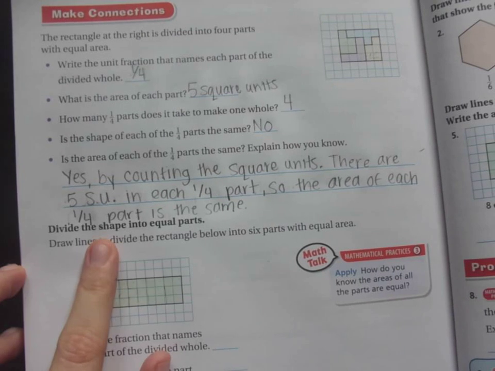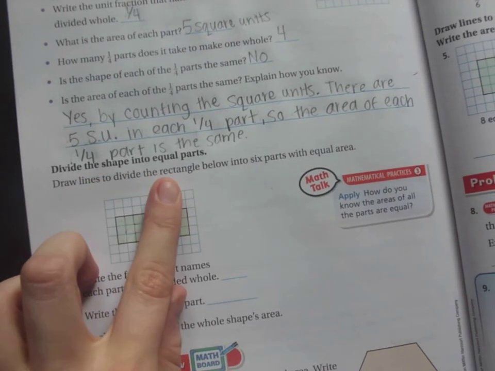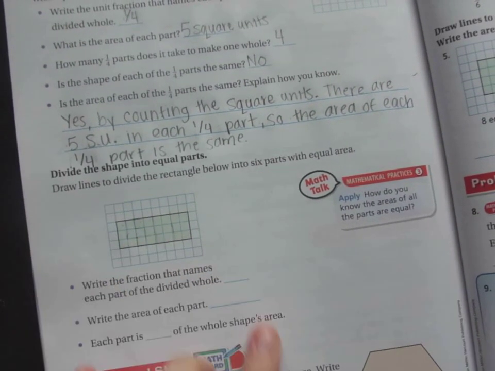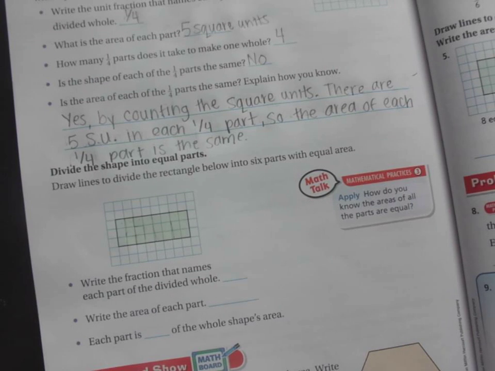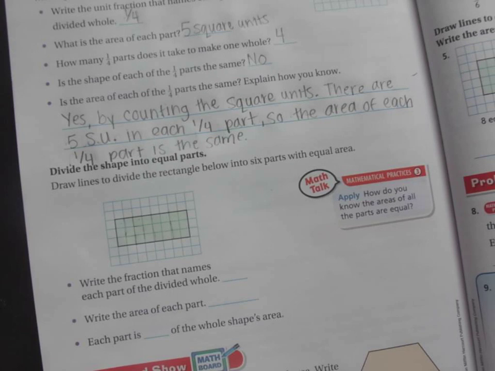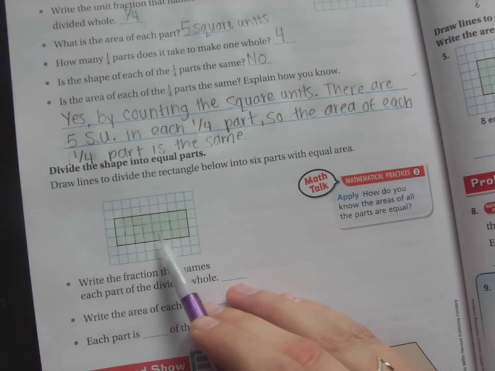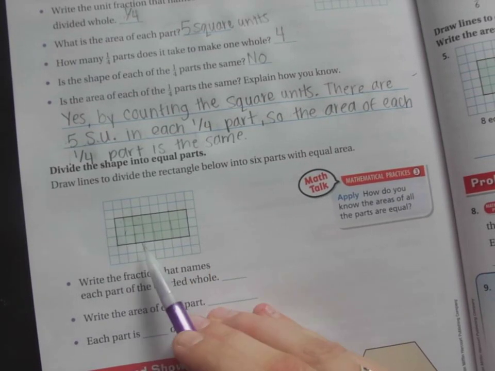Now we're going on here. Draw lines to divide the rectangle below into 6 parts with an equal area. So now I need to make 6 parts with an equal area. What I'm going to do is count how many square units I have. What is my area to begin with?